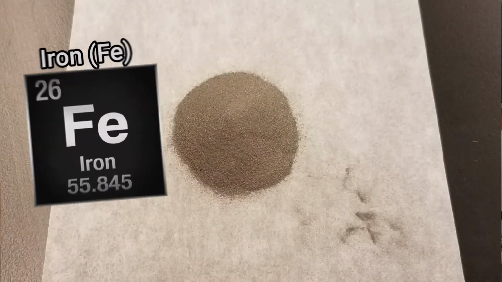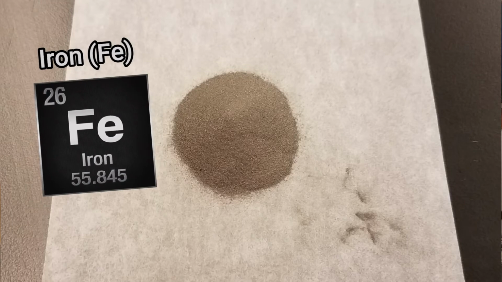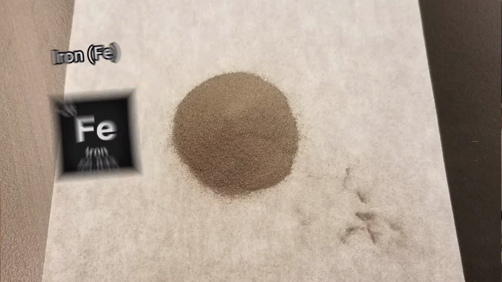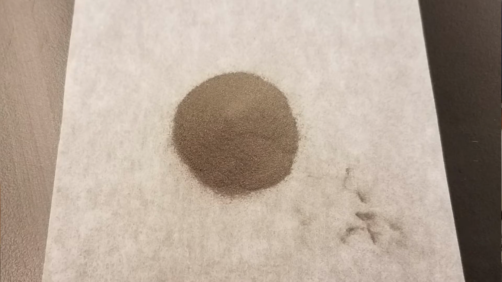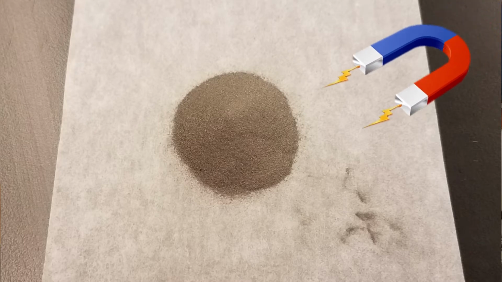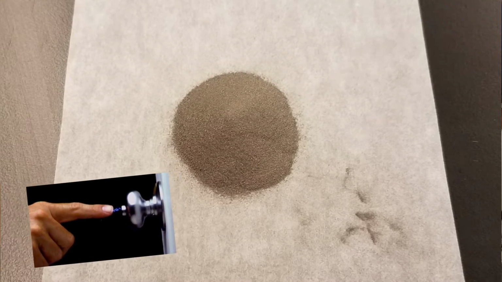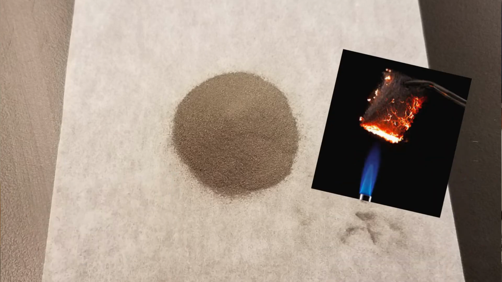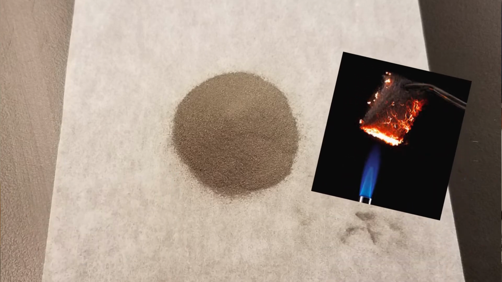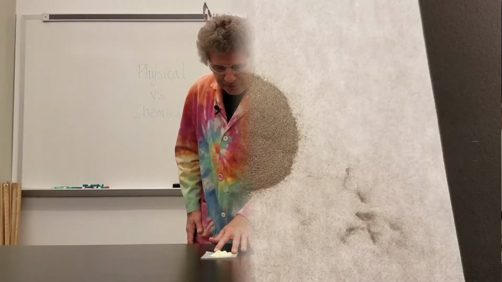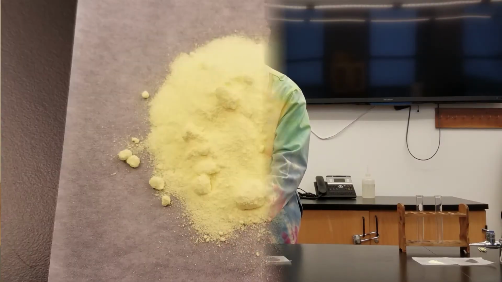Iron is a solid gray colored powder. A property that you probably know about iron is that it is magnetic. Iron conducts electricity. Iron is also flammable. The second element that we're going to be working with is sulfur.